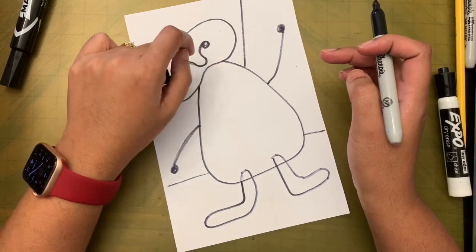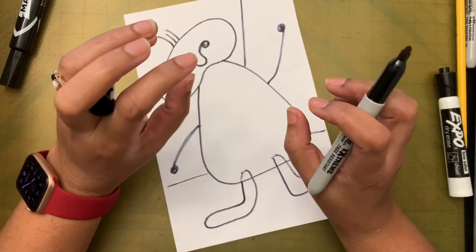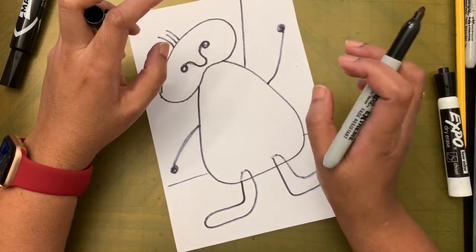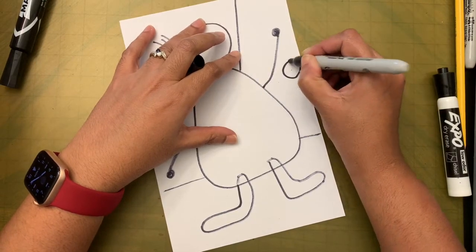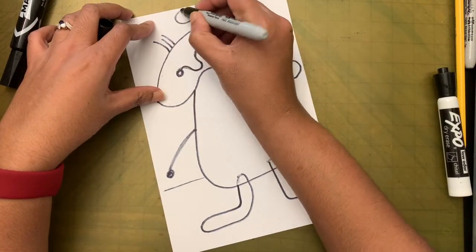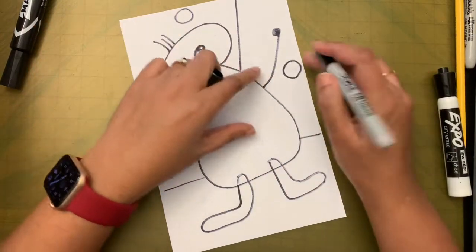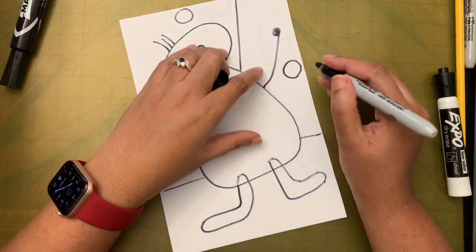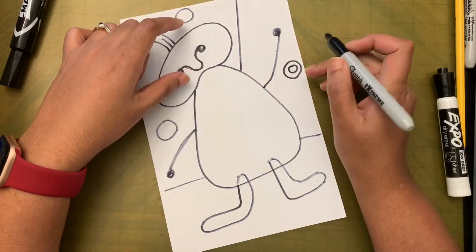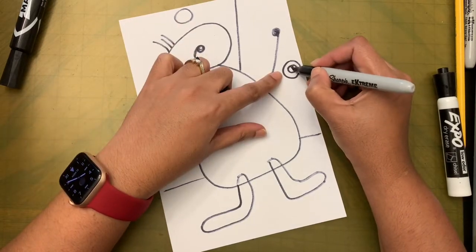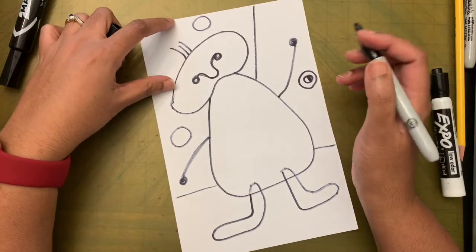Okay, next what you're going to do is, remember, you can put simple shapes. What I'm going to do is put circles. The whole circle, you can color it black, or you can draw another circle inside, and then one side can be black and you can use some other colors outside.